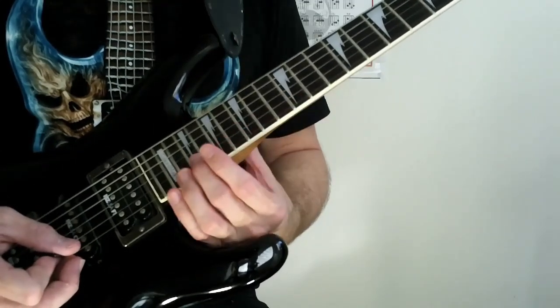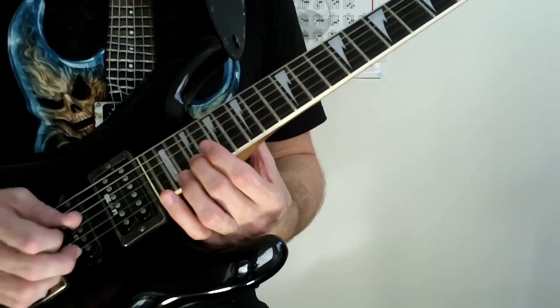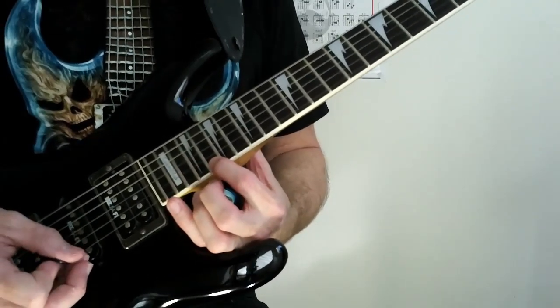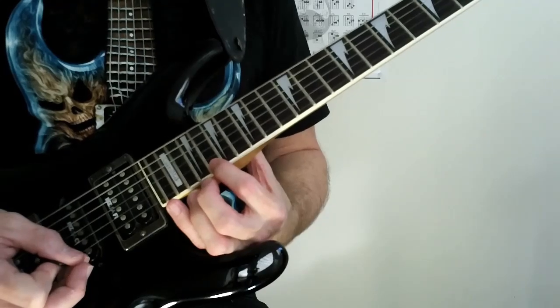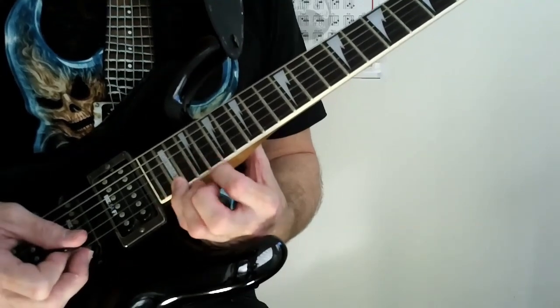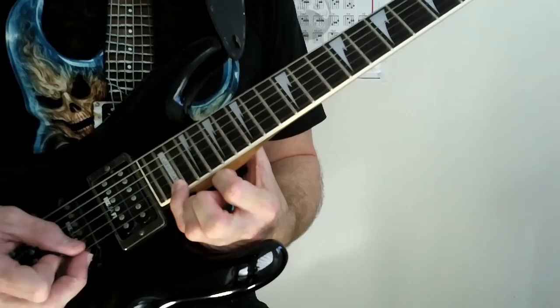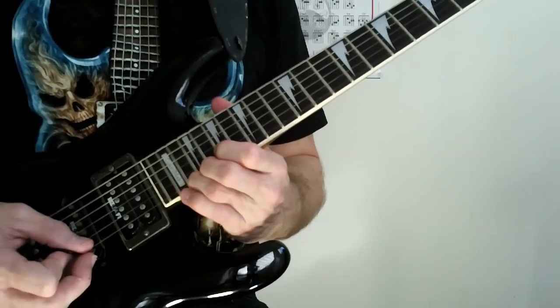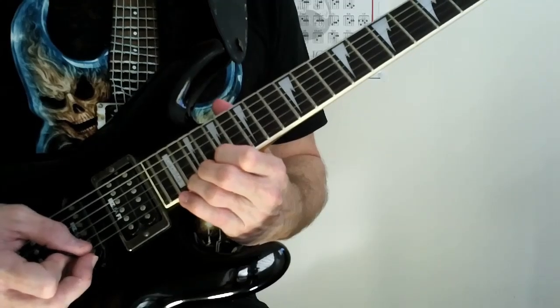Then we go up to 19th fret of our 2nd string, and then we play our 1st string 18th fret and our 21st fret. And you can end on the 20th fret.